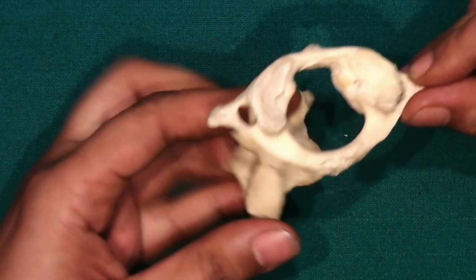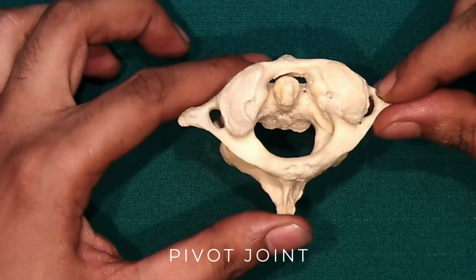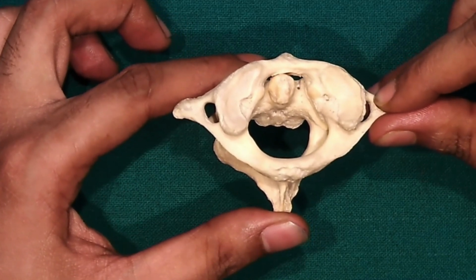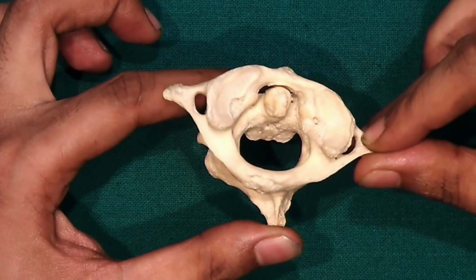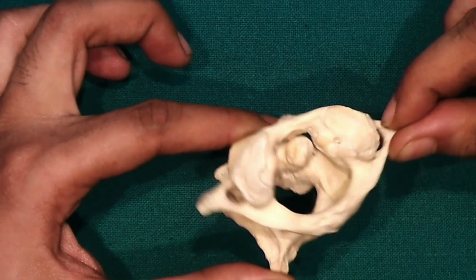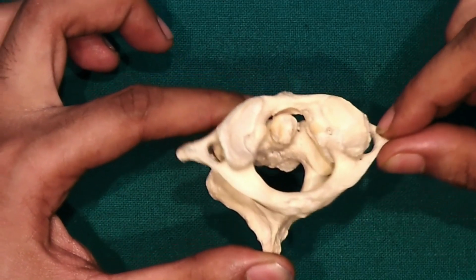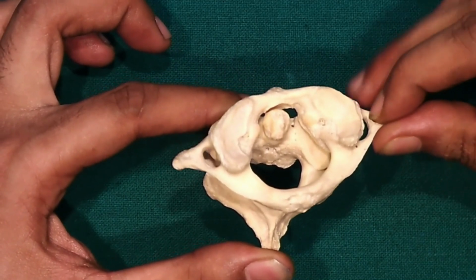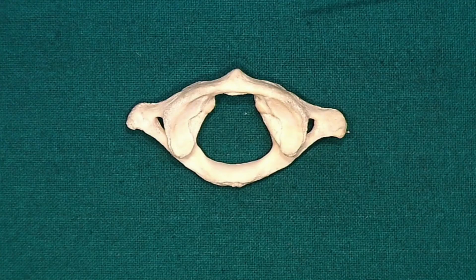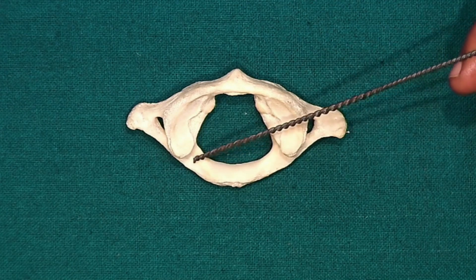This joint is a pivot type of joint and is uniaxial. This allows the free movement of the atlas over the axis. This type of movement is helpful in the saying no movements. Now coming to the posterior arch.